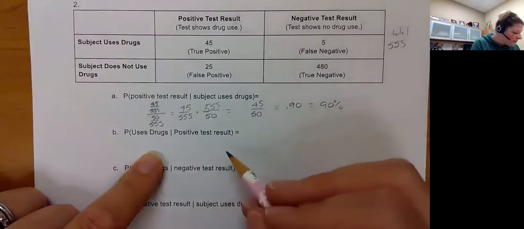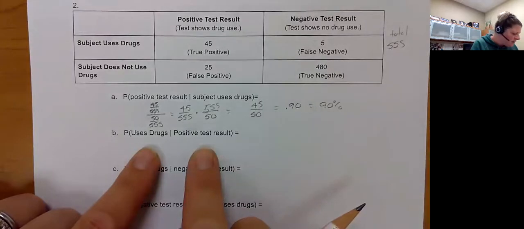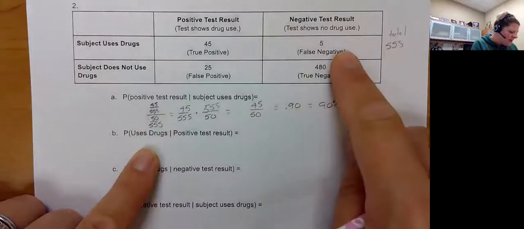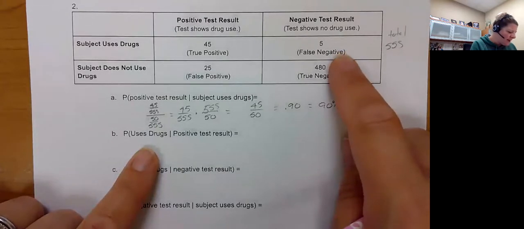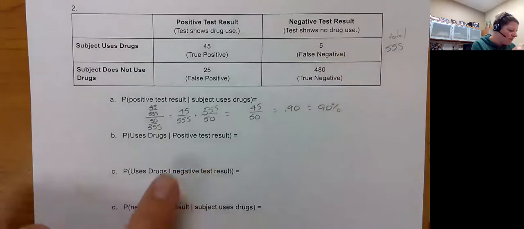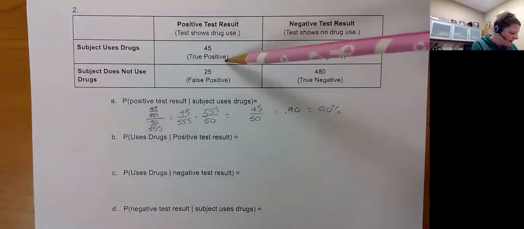Okay, so for this one, we have to find the and again. So uses drugs is 50, and a positive test result is only 5. Right? No, positive test result and uses drugs, 45.